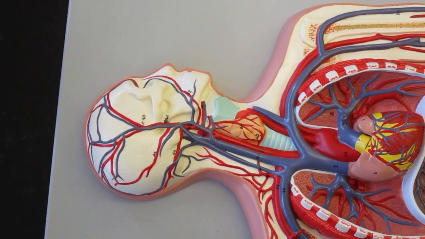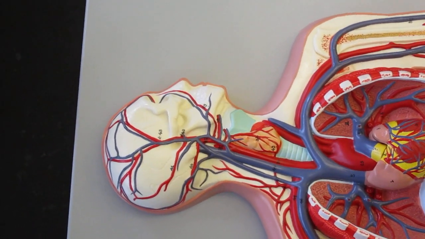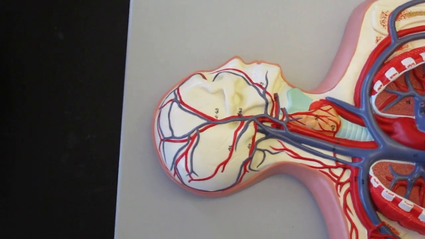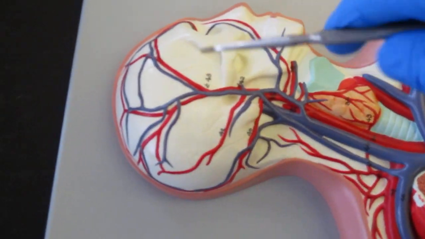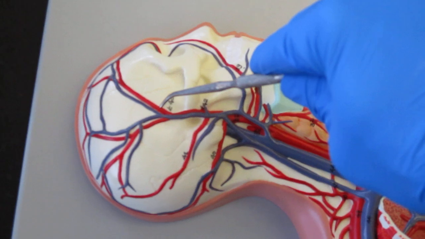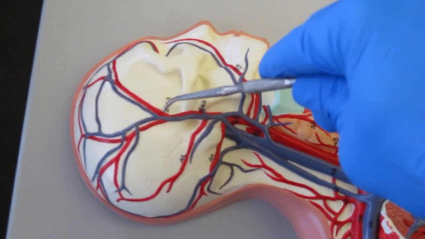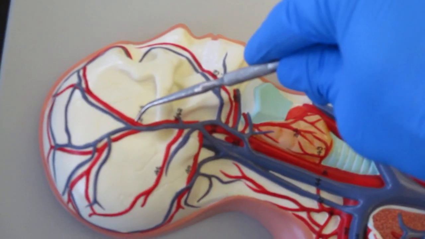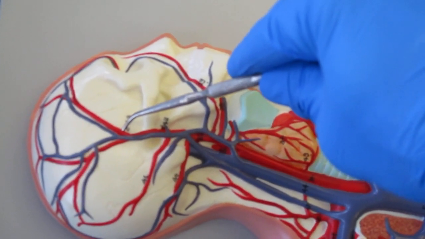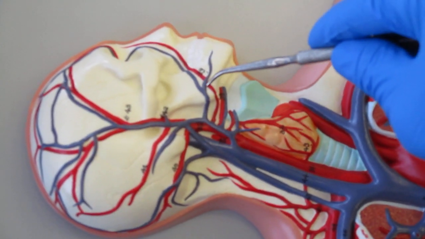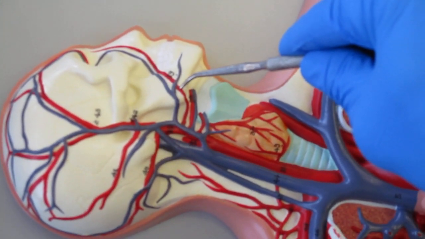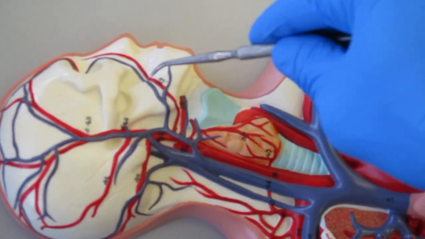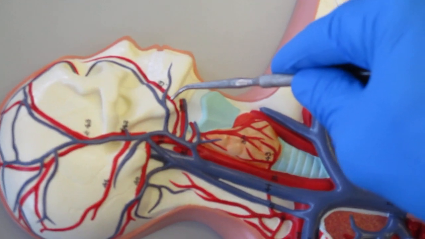Okay, let's get started with the Flatman circulatory model to look at the blood vessels. First one would be the superficial temporal artery. Next one would be the facial artery, which would be right here. So superficial temporal artery is right here. Facial artery is right here.